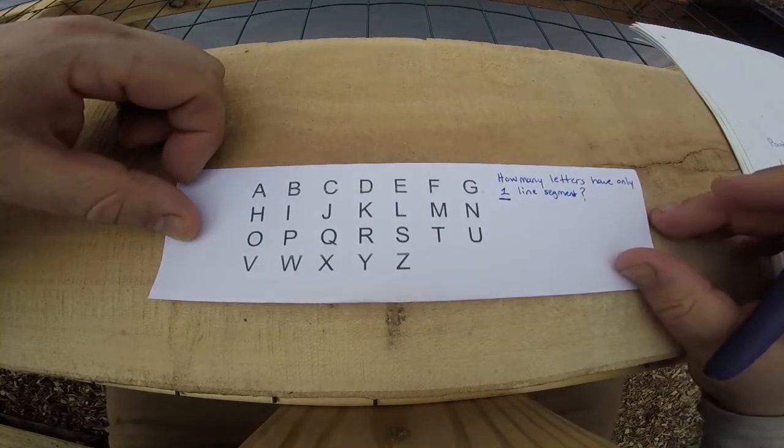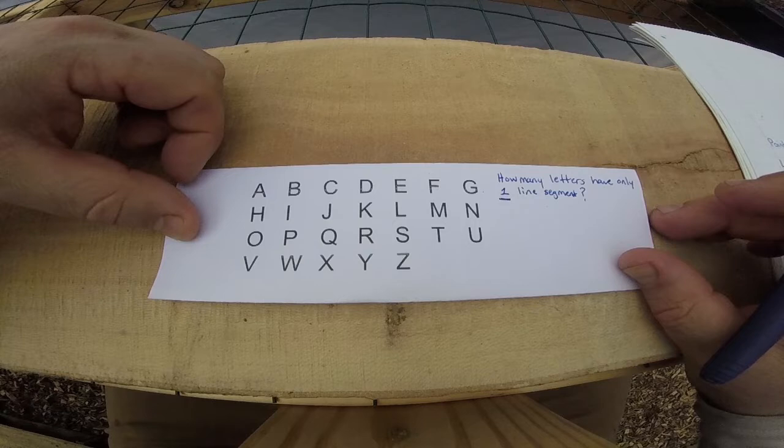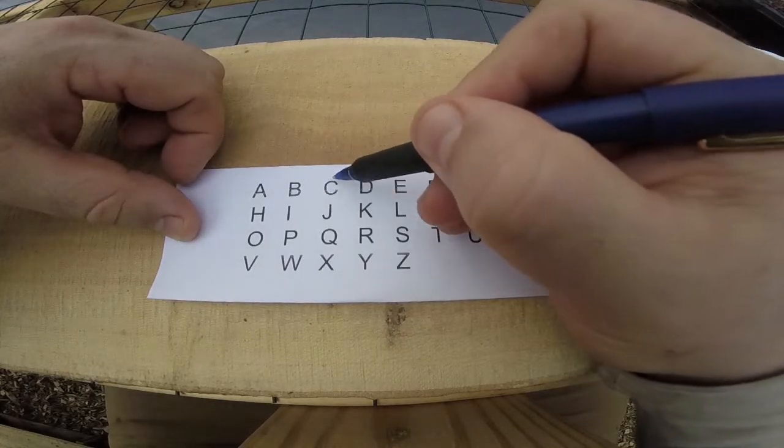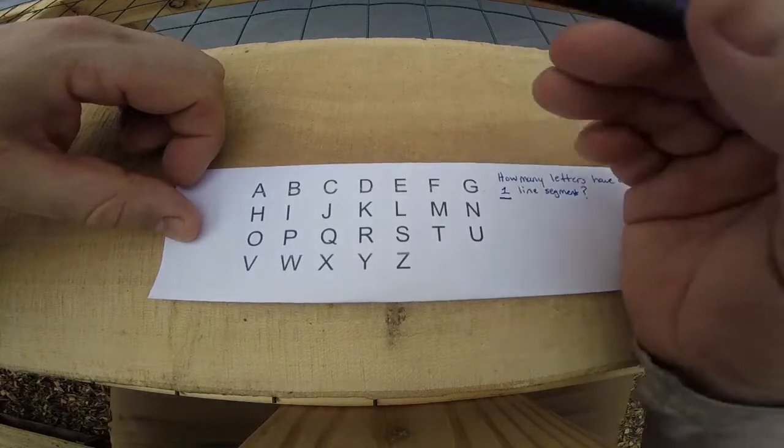Does C have any line segments? Absolutely not. There are no lines on C because all of the points need to be in a straight order, all in one straight line to be a line segment. And that is an arc right there. The entire letter C has no straight lines, okay? What about D?